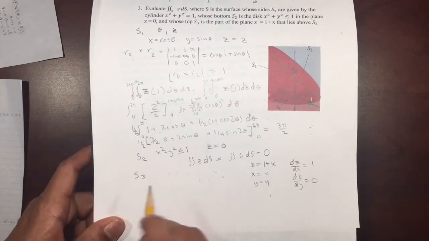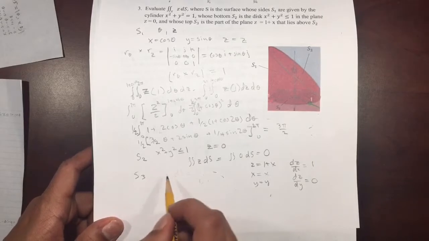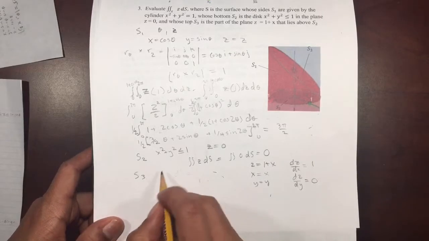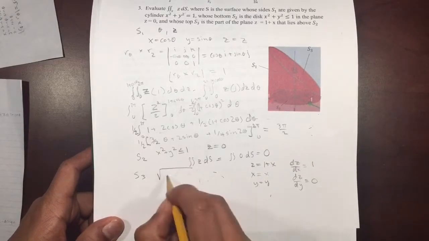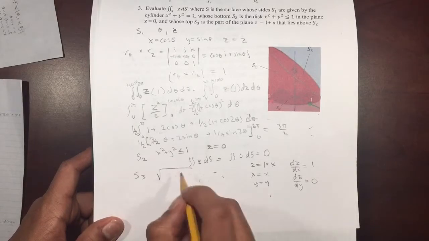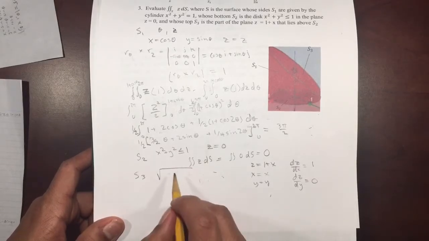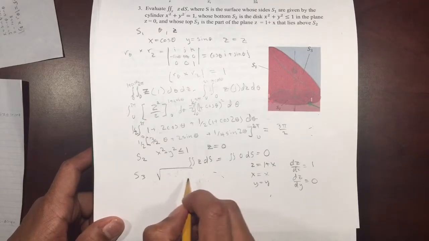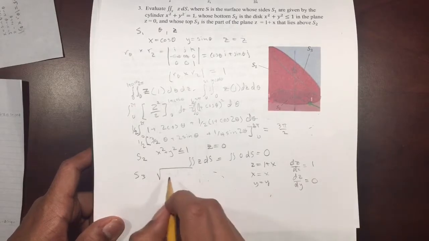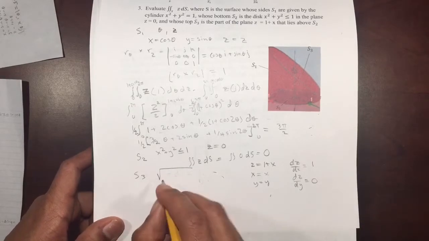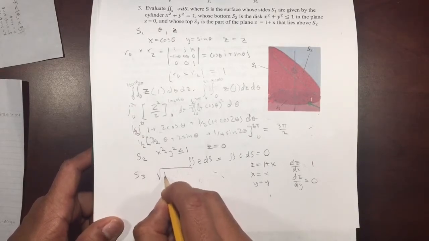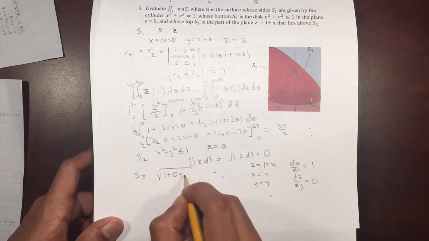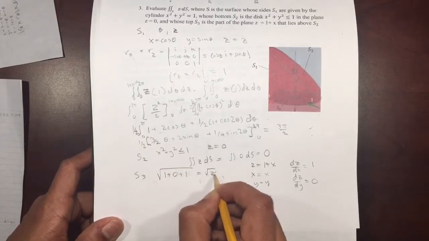And so we can now plug that into our older equation to find r of x cross r of y, and we add that to 1 to find our magnitude, and then we will get 1 plus 0 plus 1, which equals root 2.